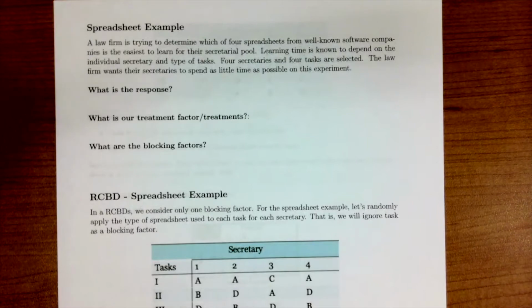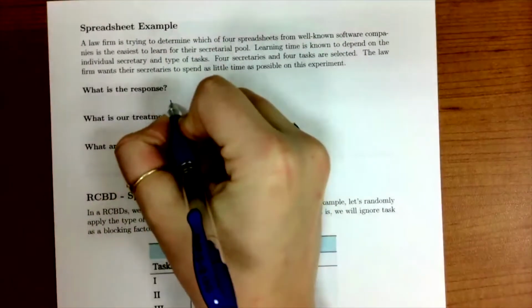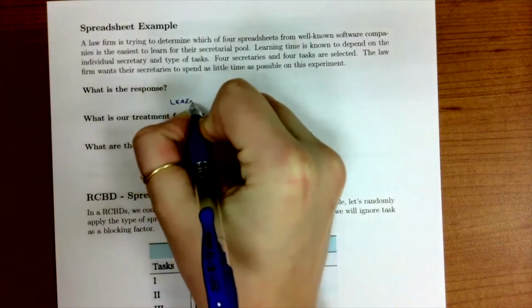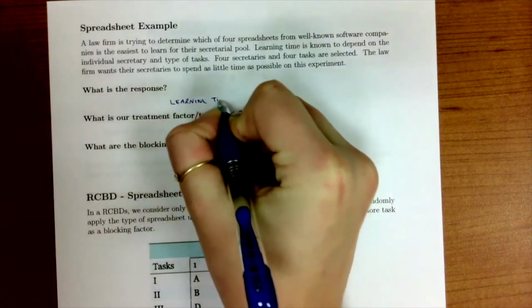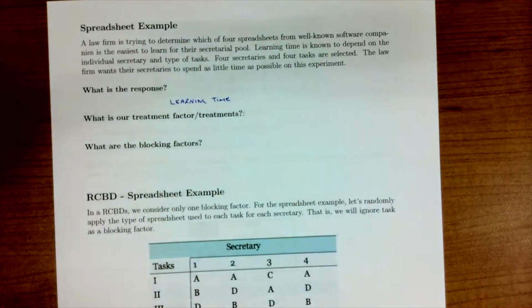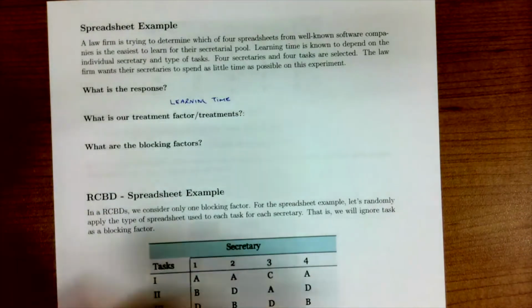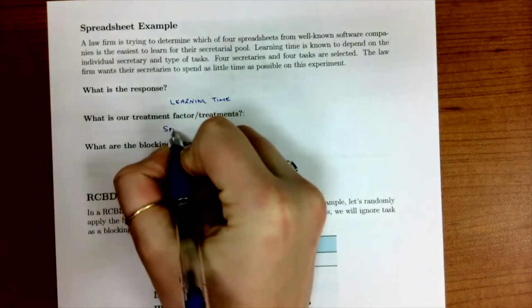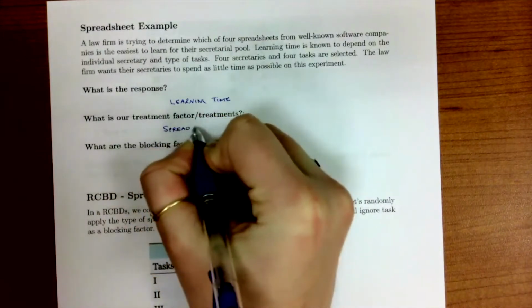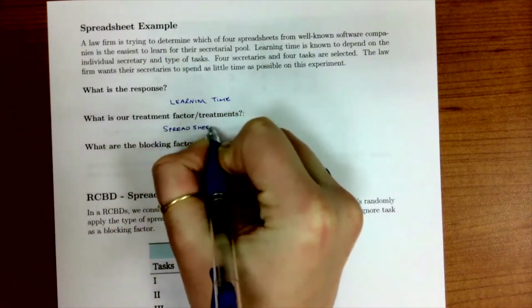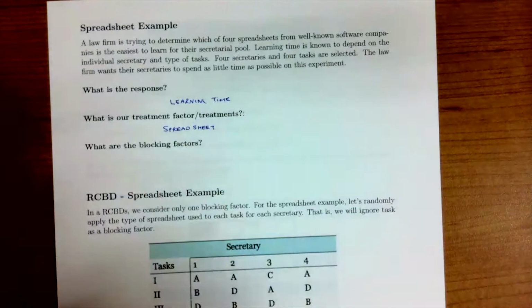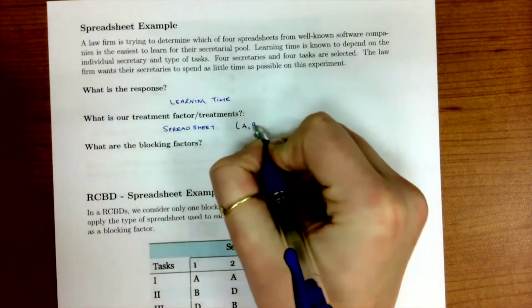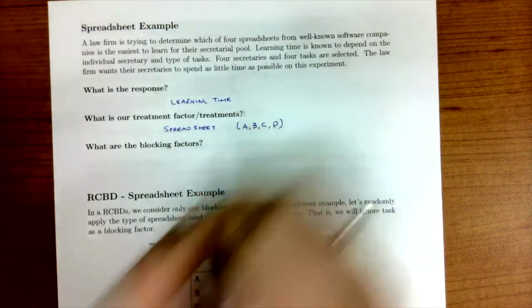The law firm wants their secretaries to spend as little time as possible on this experiment. Okay, so what's our response? Our response will be the learning time. Our treatment factor is the spreadsheet, because this is what we're testing, and we'll label these A, B, C, and D.